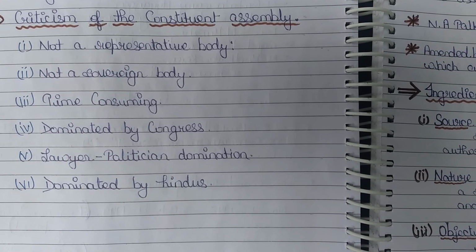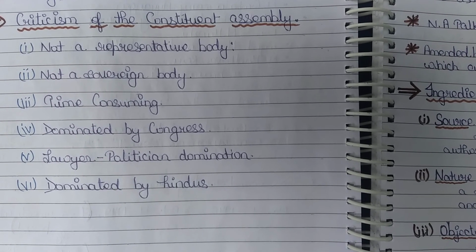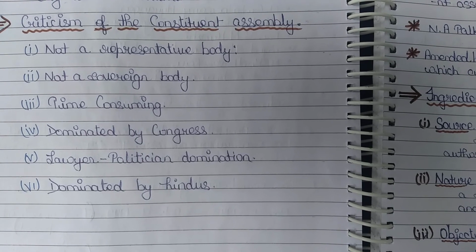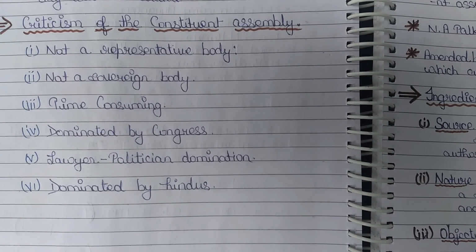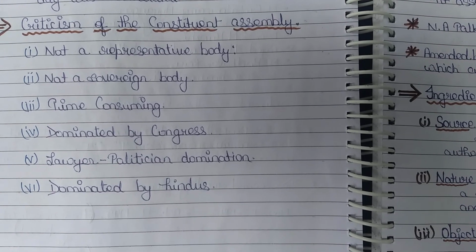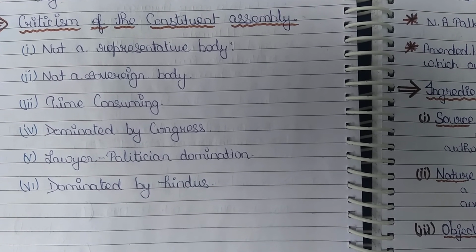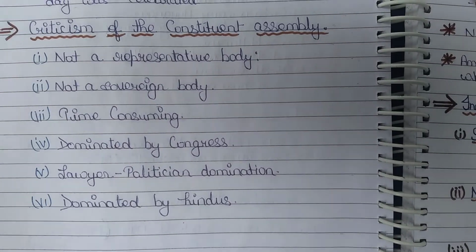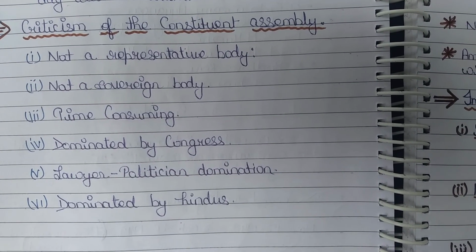Many said that it was not a representative body. Some said it was not a sovereign body. It was time-consuming, dominated by Congress, dominated by lawyer-politicians, dominated by Hindus. So these were the criticisms of the Constituent Assembly.